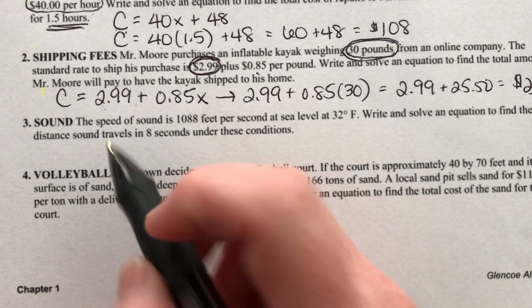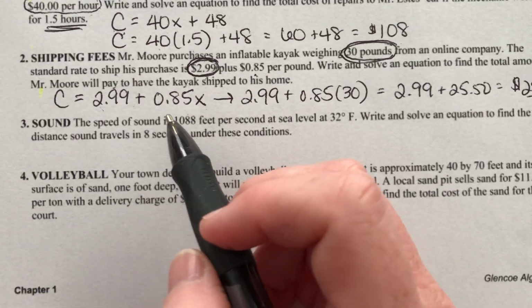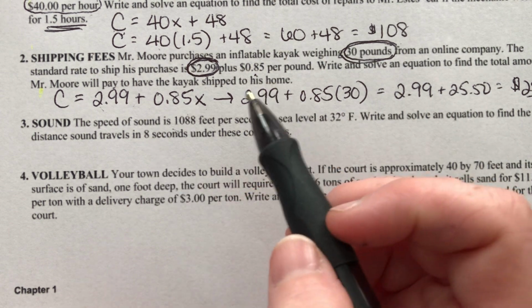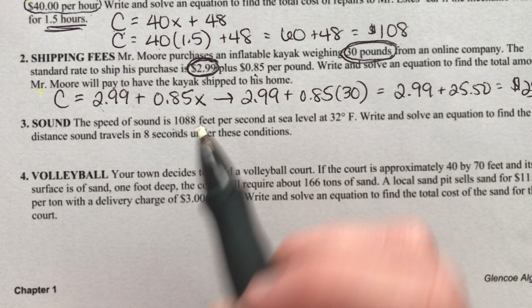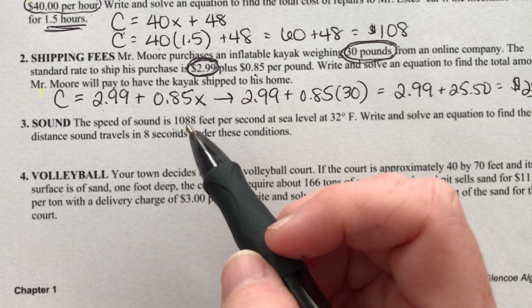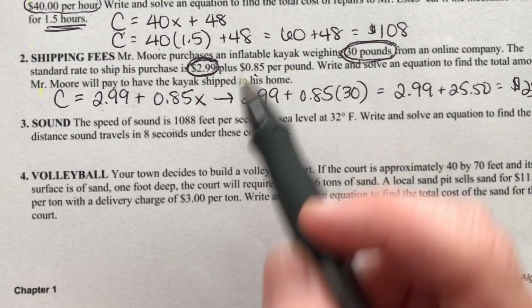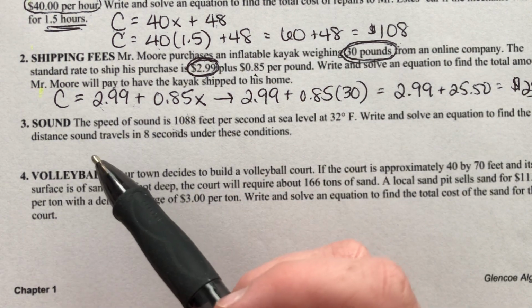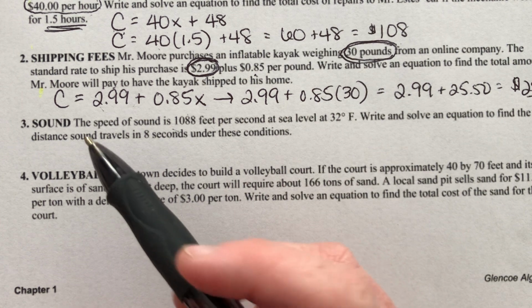All right, number 3, sound. The speed of sound. And some people, like, I don't know, I'm one of those people, I'm an overthinker. I overthink everything. Like, I'm terrible at test taking because I'll sit there and talk myself out of an answer and then I'll talk myself back into it, and it's terrible. But don't overthink problems. Like, if it's a money problem, don't start thinking, okay, well, that's the total cost, but then what about tax?